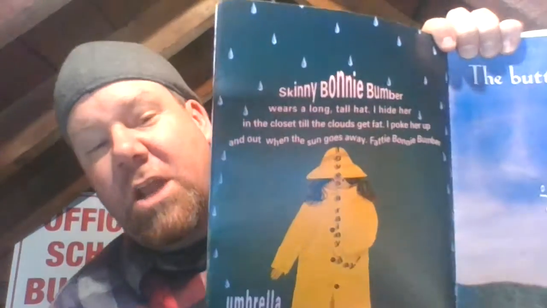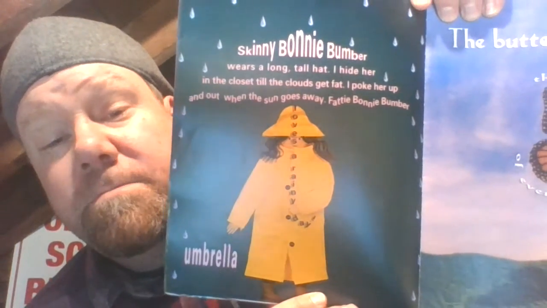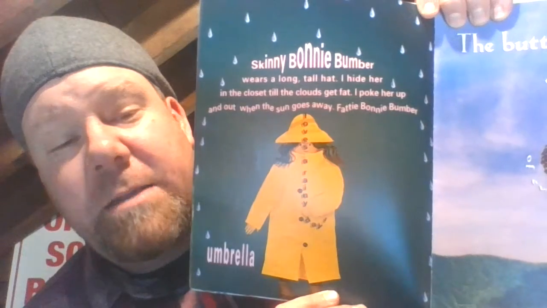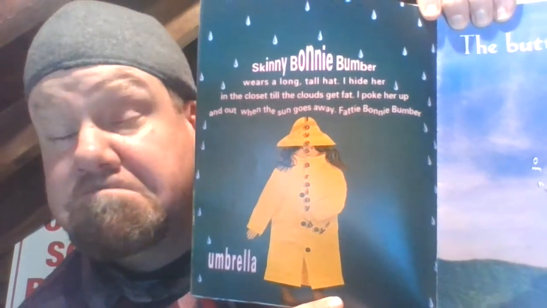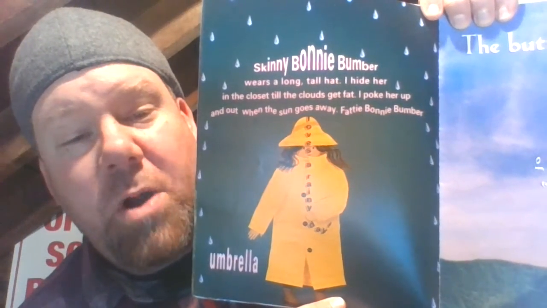Now we have Skinny Bonnie Bumber and Fatty Bonnie Bumber, and it's actually the same person. Actually, it's not even a person, it is an object, an umbrella. And so this person has named their umbrella Skinny Bonnie Bumber and Fatty Bonnie Bumber and has formed their poem into an umbrella. Now, as you can see, there are extra things added to some of these shape poems. You do not need to do that in terms of adding color and background and things like that.